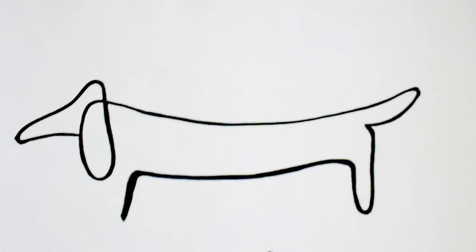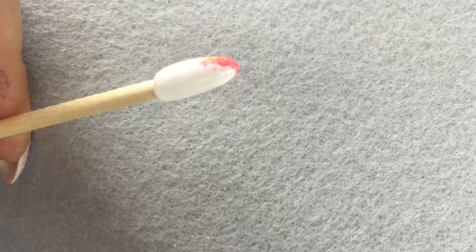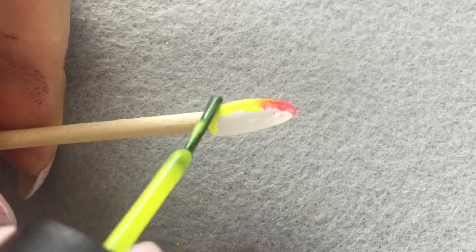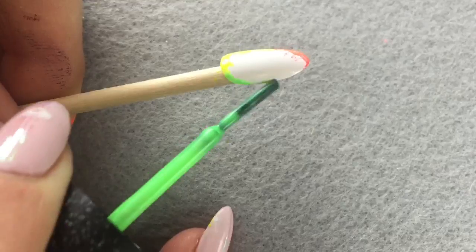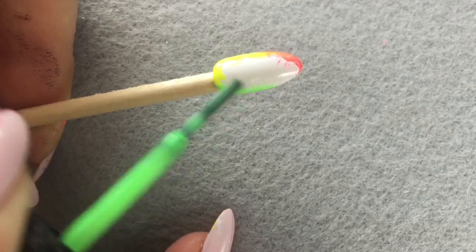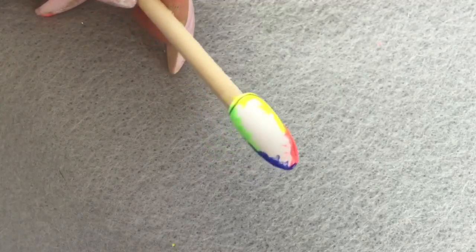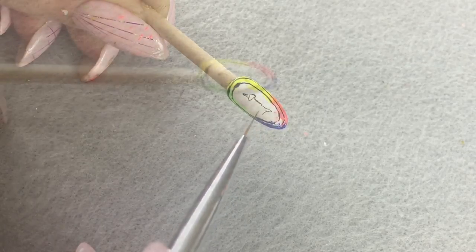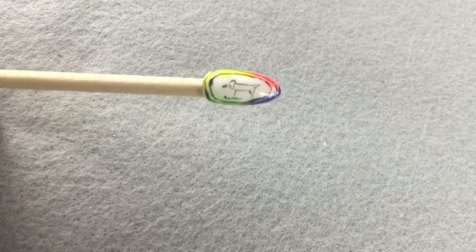My final inspiration comes from a dog named Lump. Lump showed up in 15 of Picasso's later works, and sadly Lump died only 10 days before Picasso departed this world. So it was only natural that I'd capture this dachshund on the pinky nail of my Picasso set.